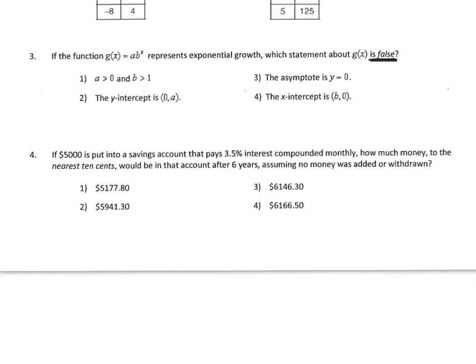So I'm going to rewrite this as g of x equals, since a has to be greater than 0, I'm just going to pick 1. 1 is greater than 0. And then since b has to be greater than 1, I'm just going to pick 2, because 2 is greater than 1. And let's raise that to the x power. Let's graph this in our calculator, and let's see if it represents exponential growth. When we graph this in our calculator, I'm just going to sketch a little graph of it over here. It looks like this.